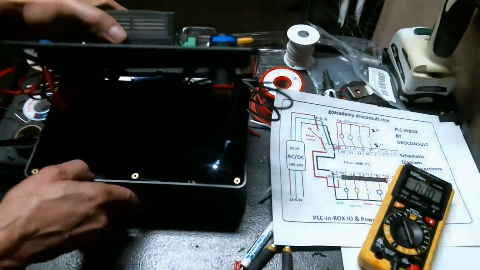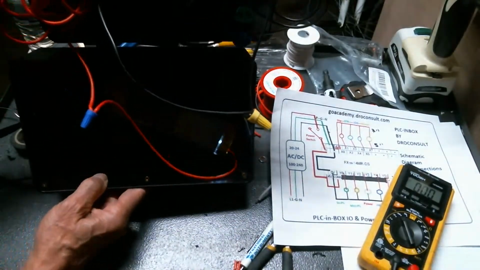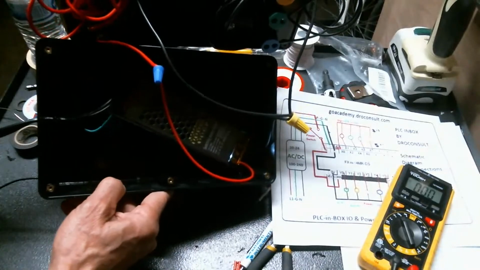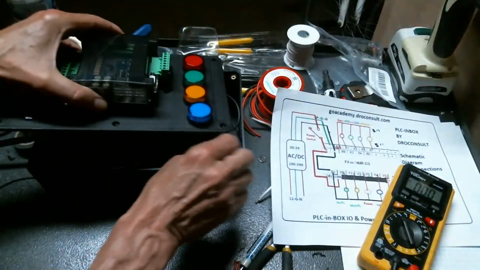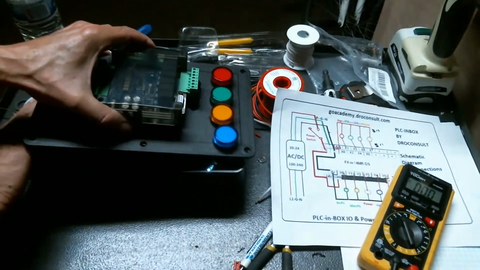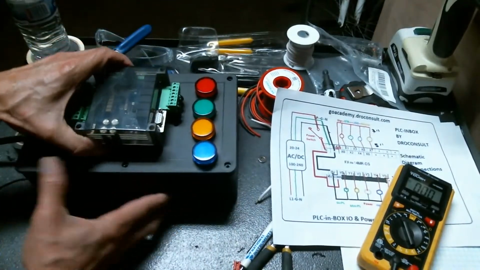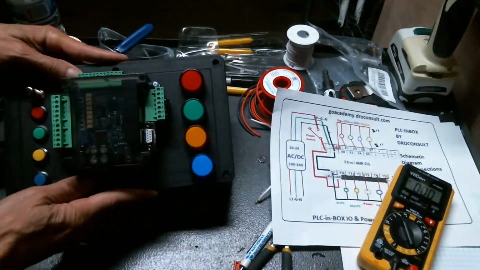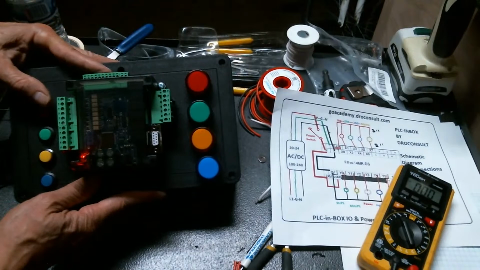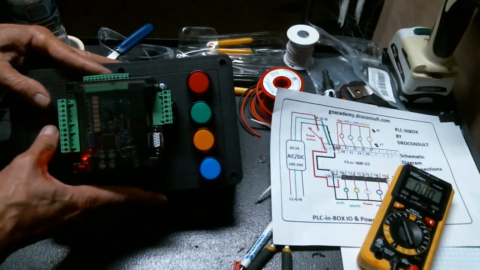One more time, thank you so much for your attention. There's the power supply inside, AC to DC. Everything seems to be working magically, except for the power switch, which is not retaining the circuit, right? So I have to hold it. There might be a problem with that.